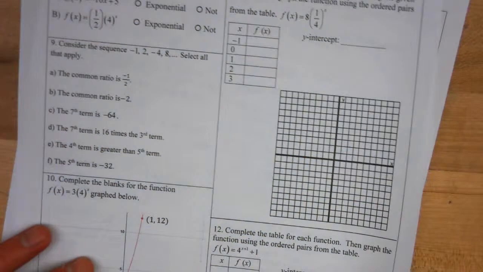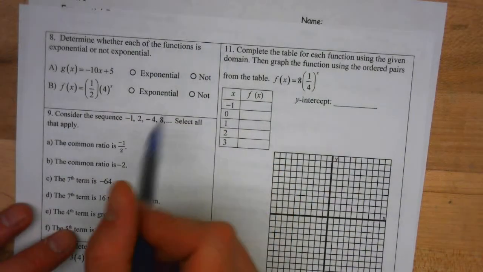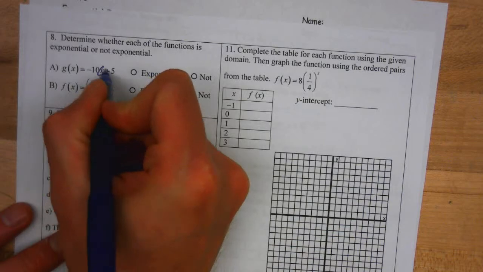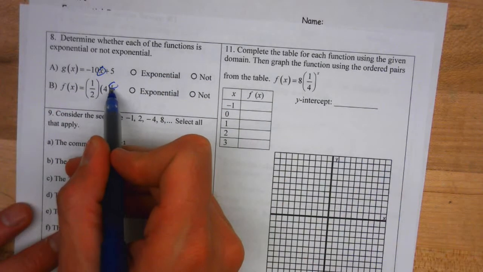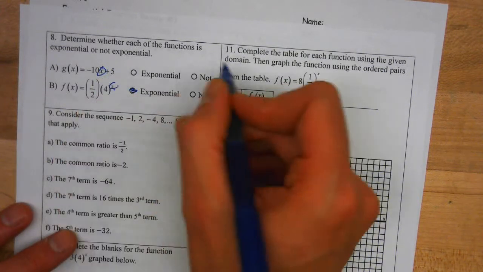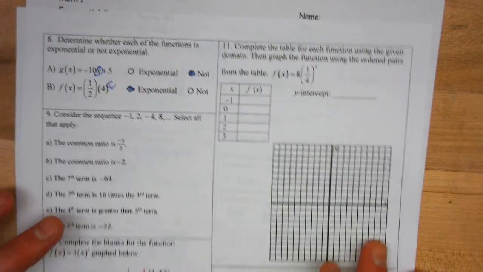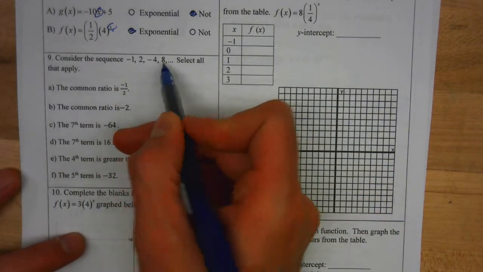Up next, it says, which one of these is an exponential function? The way you can tell it's an exponential function is by where the variable lies. If the variable lies in the exponent, it's exponential. This variable does not lie as an exponent, so it is not exponential. The end. All right, consider the sequence -1, 2, -4, 8.